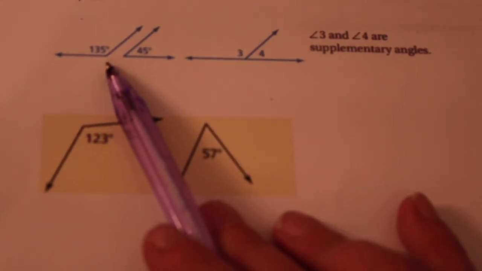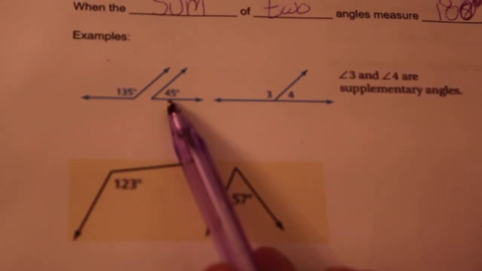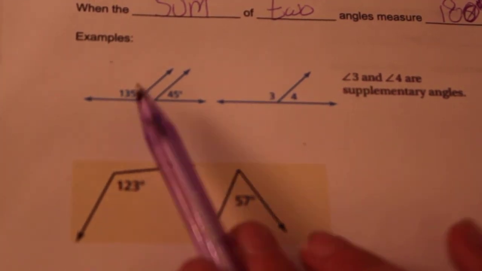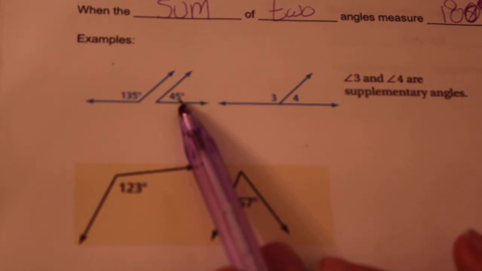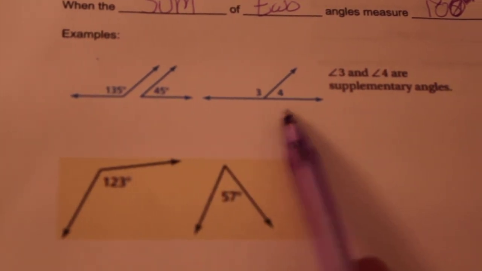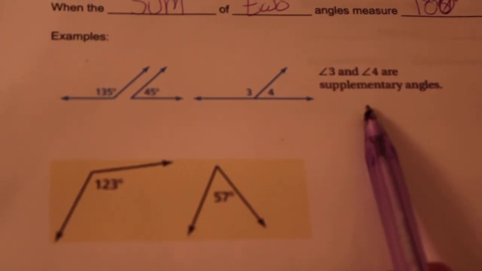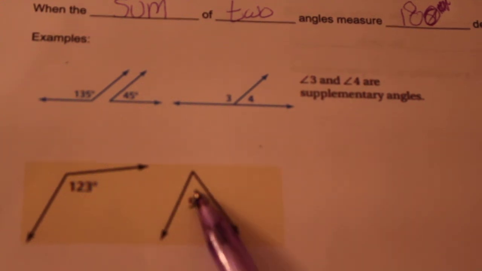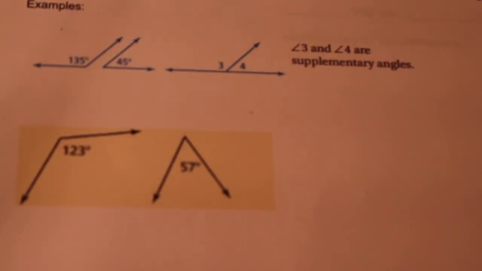So now we have 135 degrees and we have 45 degrees. If we just gave these a label as angle 3 and angle 4, we combine them, we see that they make a straight angle. Straight angles are supplementary angles, because straight angles always equal 180 degrees. You can do the same thing with the next example.